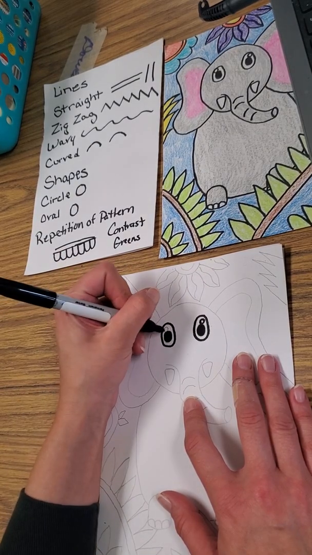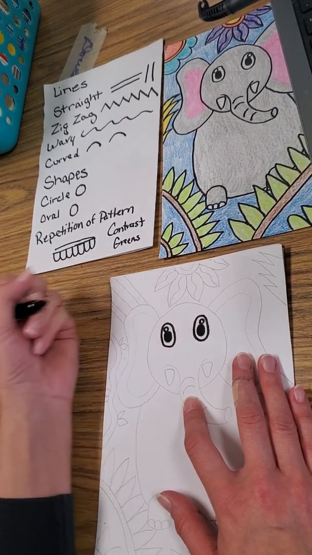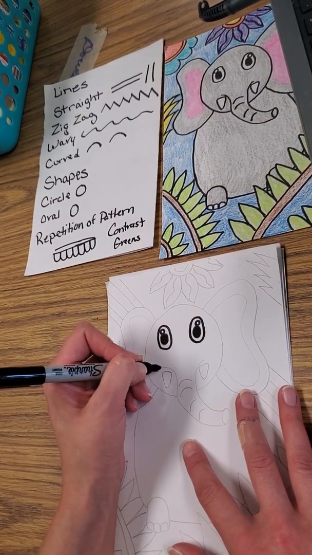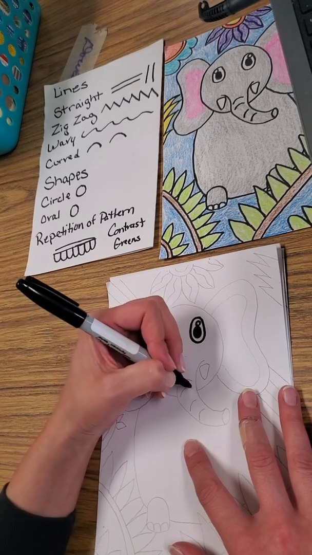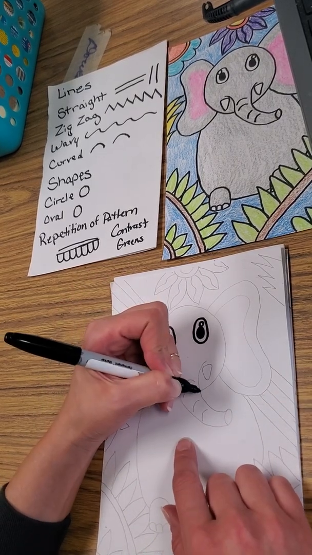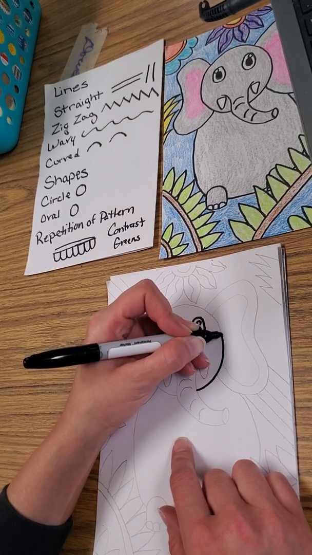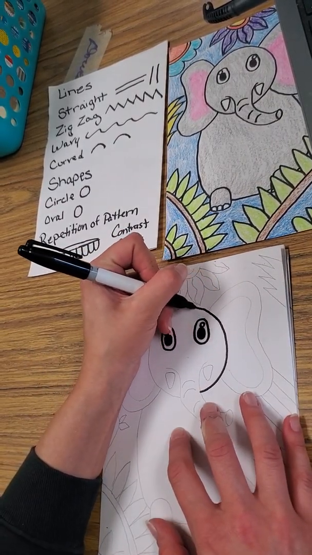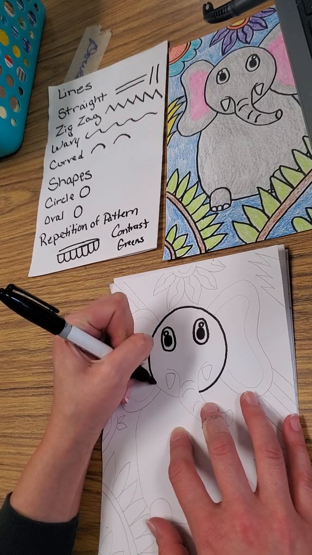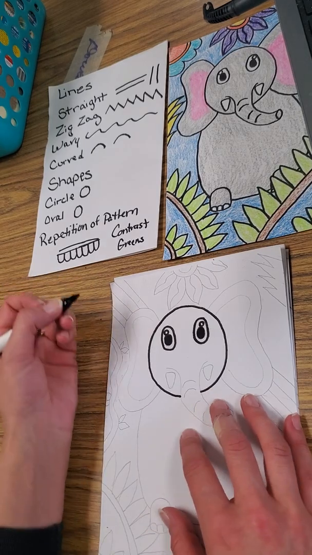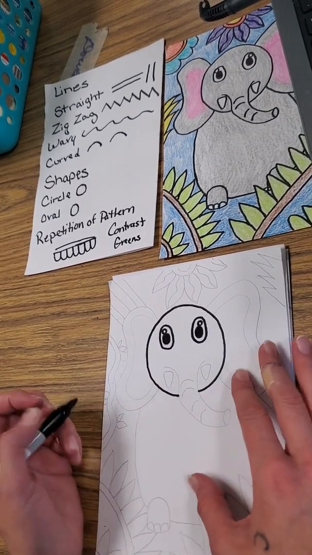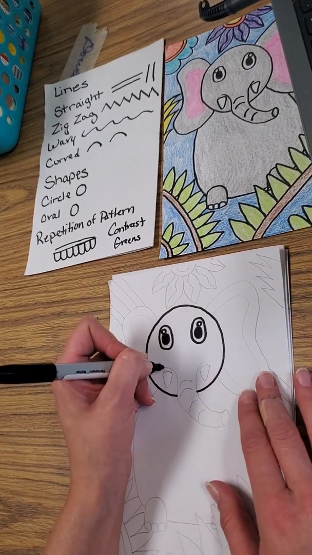And then we're going to add a little circle on top of that oval just to make it look like they have some highlights. Now, we're going to make a circle, but we're going to leave just a small break in the circle. So we're going to start and go around all the way around. And stop so that we can bring a trunk down and through that little gap that we left, the space that is open.